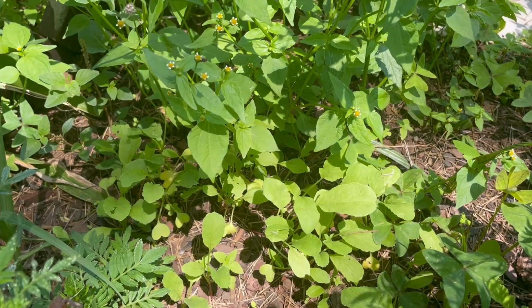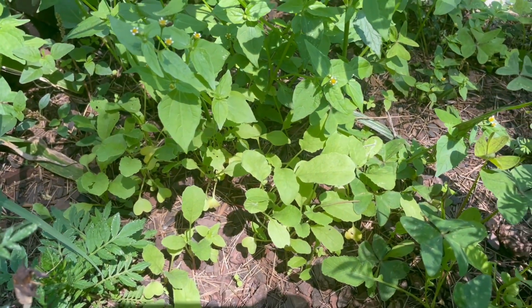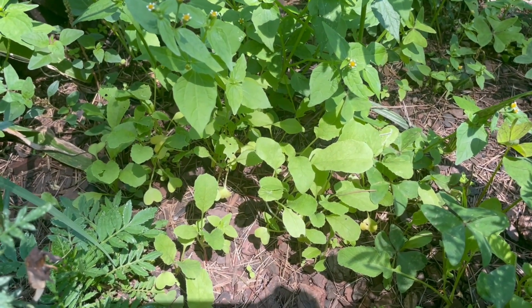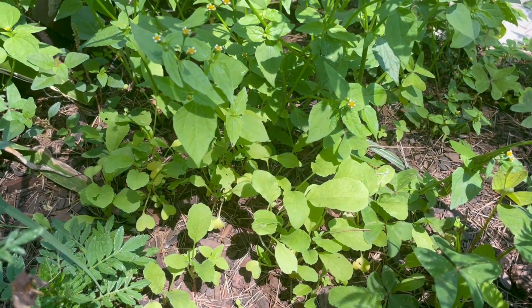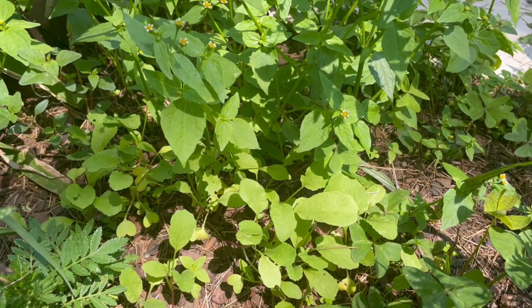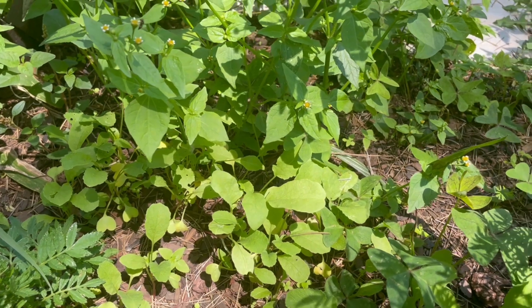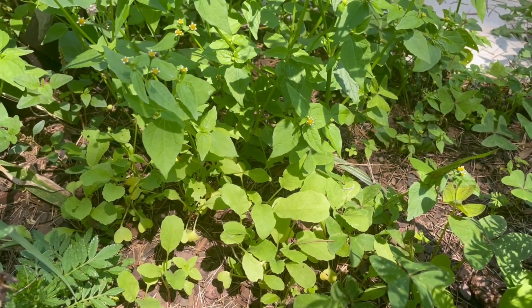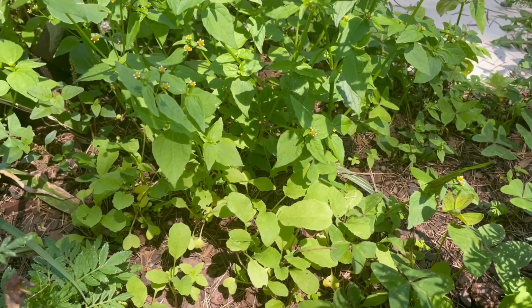But if you don't rotate them, then they know, okay, next season I'm going to be here, and I know that there's going to be my favorite roots, so I'm going to stay here and I'm going to keep eating. So if you have this problem, just make sure that you are rotating into another area as far as possible.